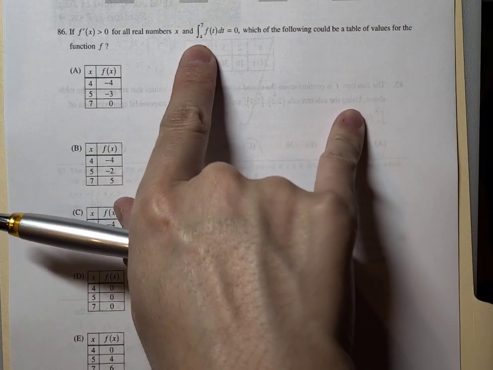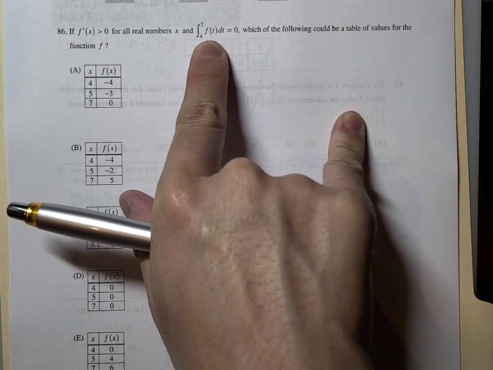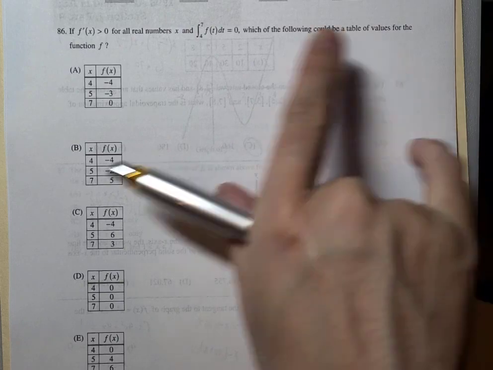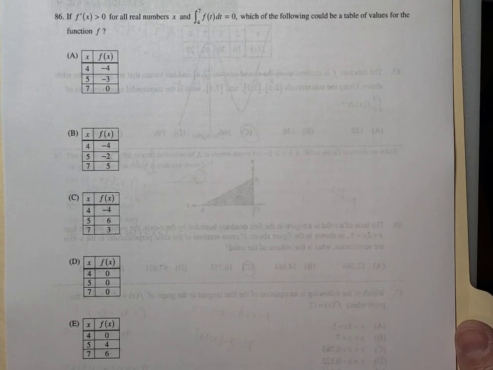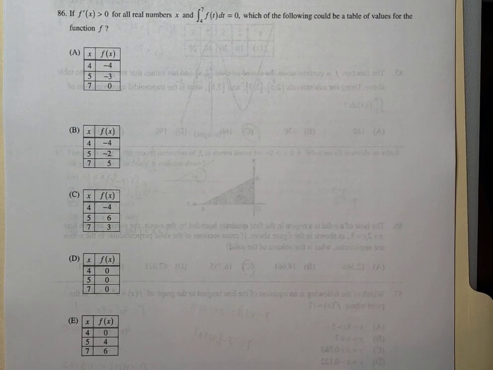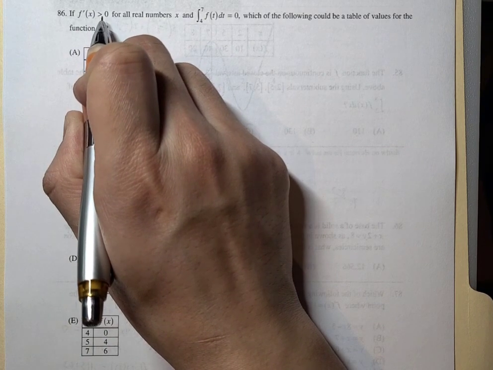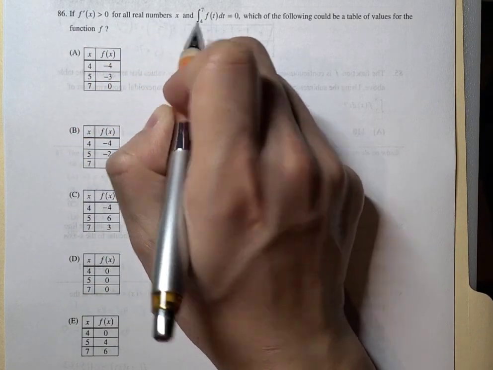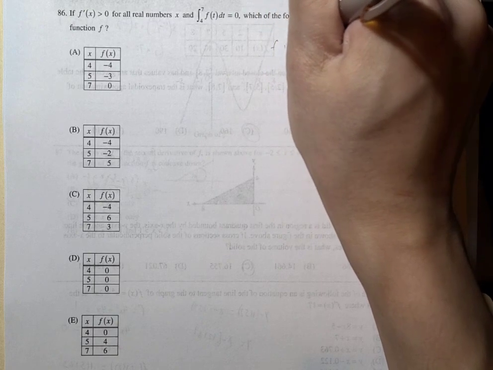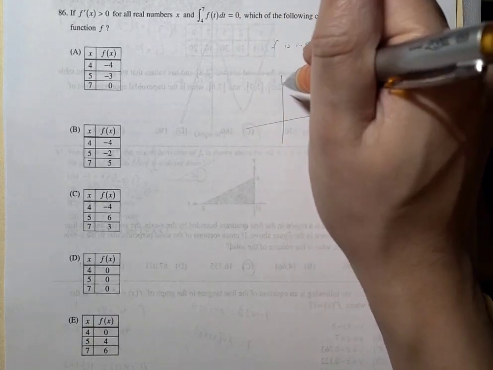If f prime is greater than 0 for all real numbers x, and the integral from 4 to 7 of f of t dt is 0, which of the following could be a table of values for the function f? All right, so how can we solve this? I feel like I have done something similar to this before, so let me try to recall how to do this. Well, if f prime is greater than 0 for all real numbers x, that means f is increasing.